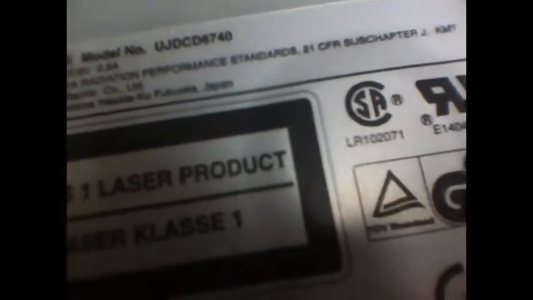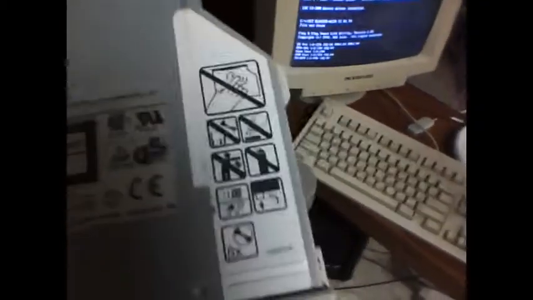Now I think this CD-ROM drive is from Matsushita, which is the company that it was saying where it was from. So, this might be why.